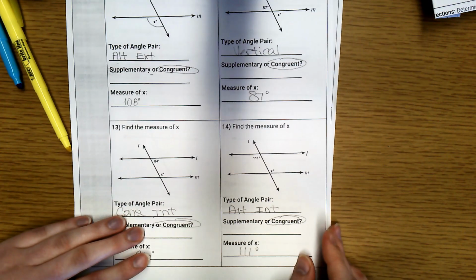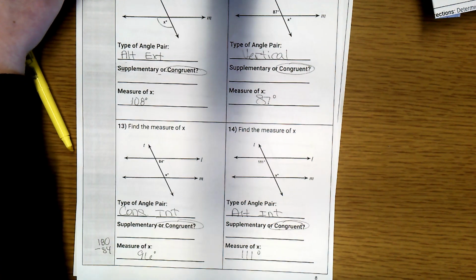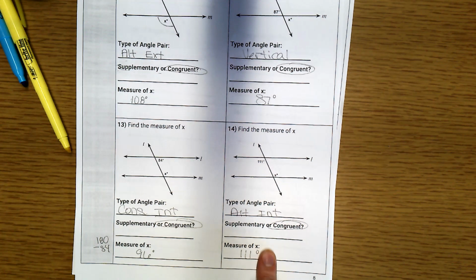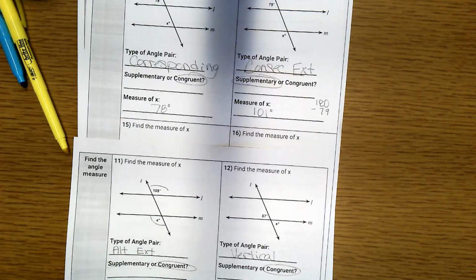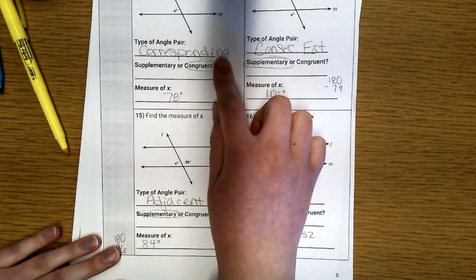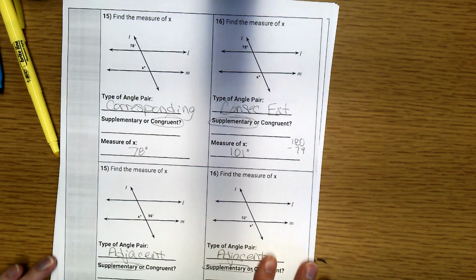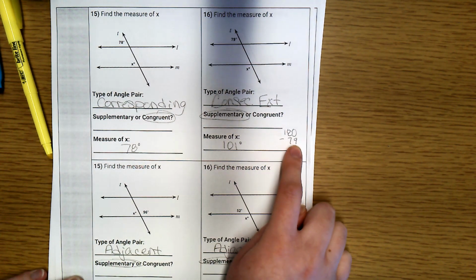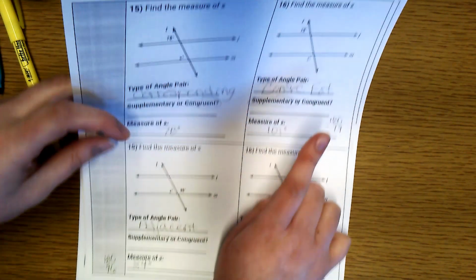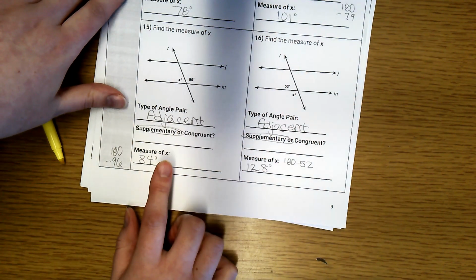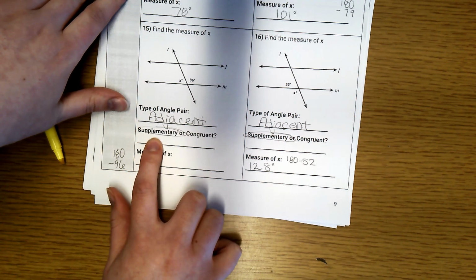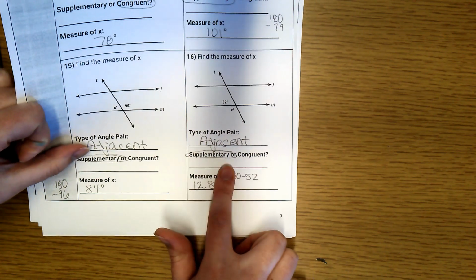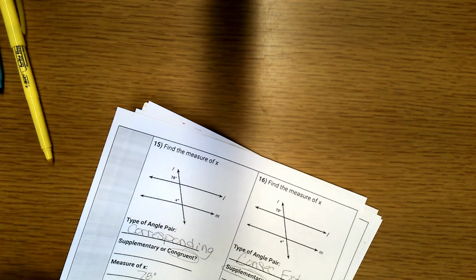All right, here are your answers. 14 should have been alternate interior, congruent, and thus 111 degrees. Then 15, corresponding, congruent, 78 degrees. 16, consecutive exterior, those are supplementary. So I have to do 180 minus the angle I know, get 101 degrees. 17, adjacent angles, those are supplementary, so I gotta subtract and I get 84. Finally, 18, also adjacent angles, still supplementary, subtract and get 128.